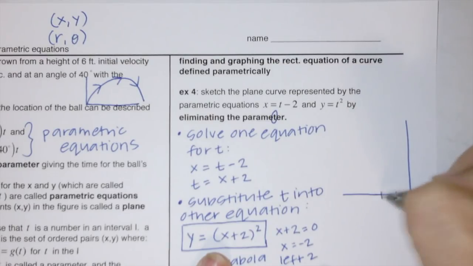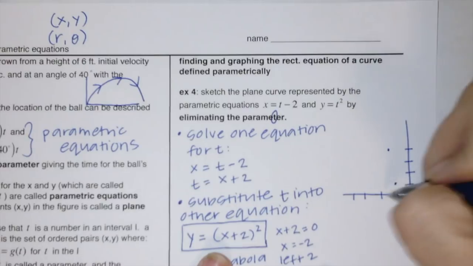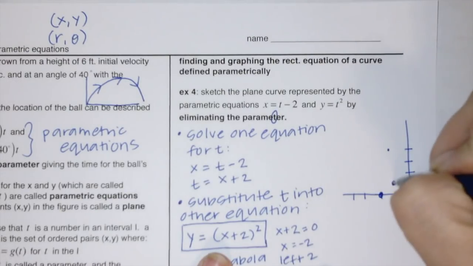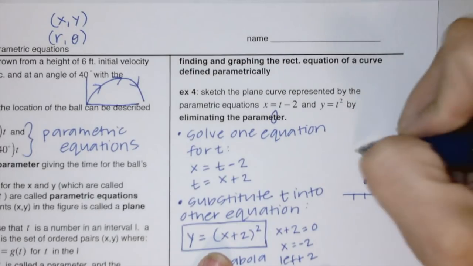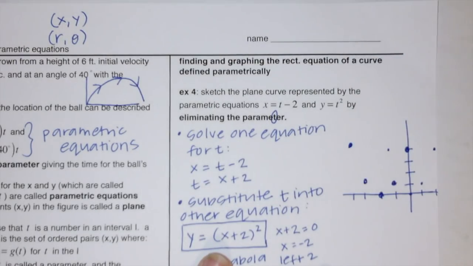I'm moving it this way so that I can go left 2. As you recall, a standard parabola has these 4 points. If you don't remember, just make a table for your standard parabola and all of them get moved left 2. Or if you remember the pattern, just do your locator point, which is this guy right here, your vertex, and go from there. So there's the points.